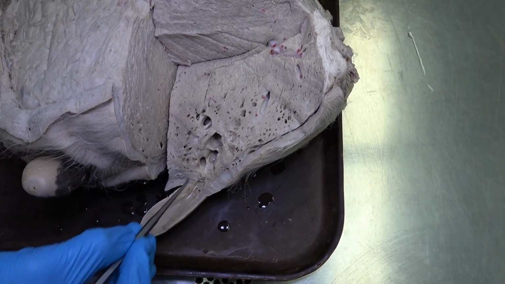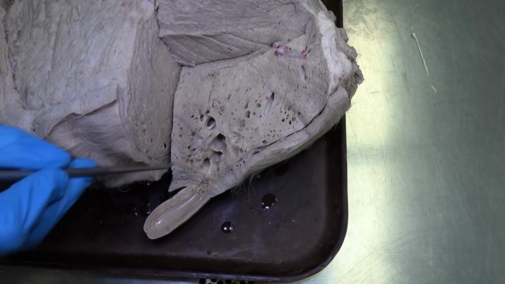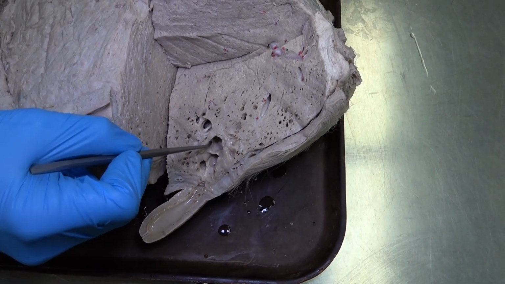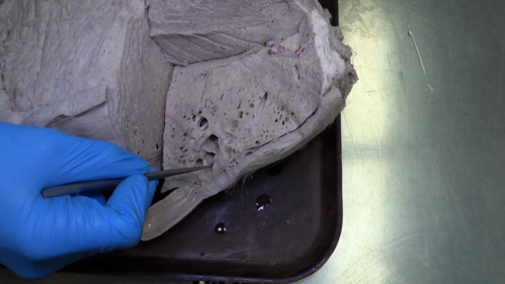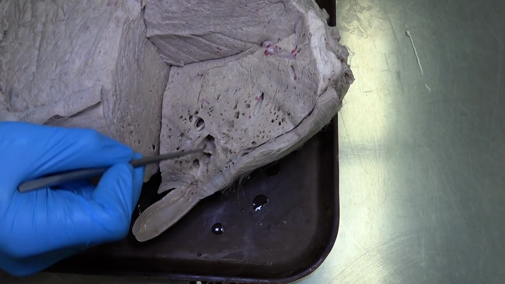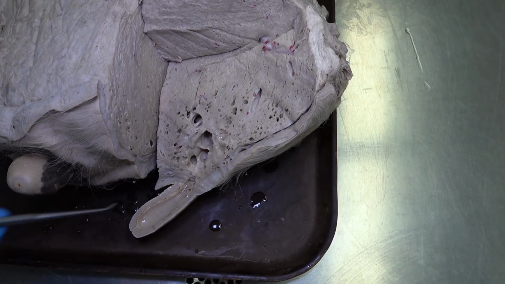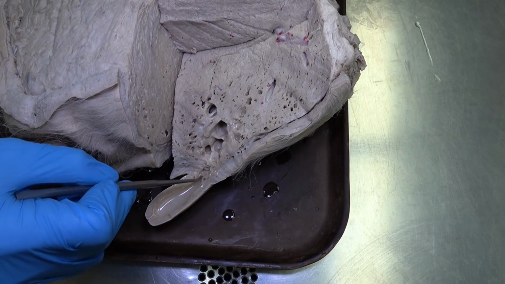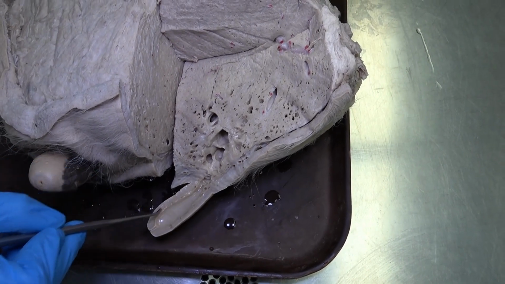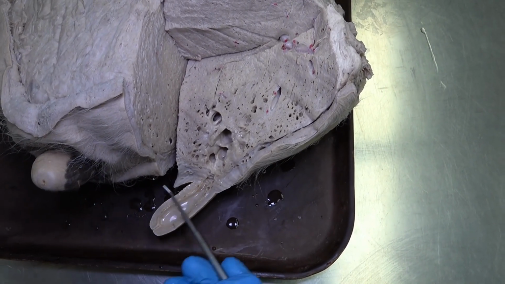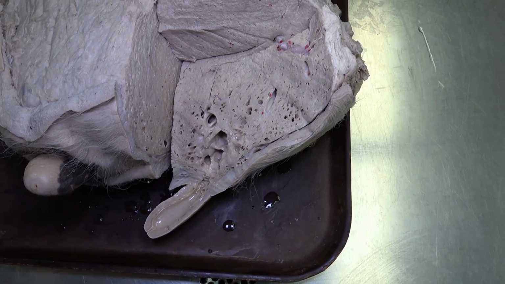Now the lactiferous sinus has two parts. We have the glandular part, which is the part that is actually up within the area of the glandular tissue. And then we have the papillary part. So the papillary part of the lactiferous sinus is within the papilla, aka the teat.